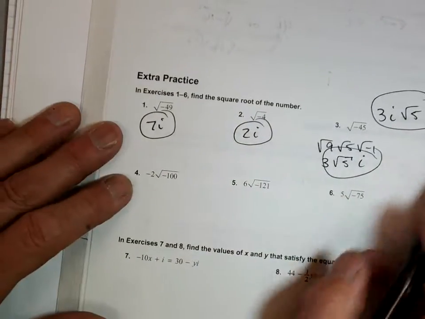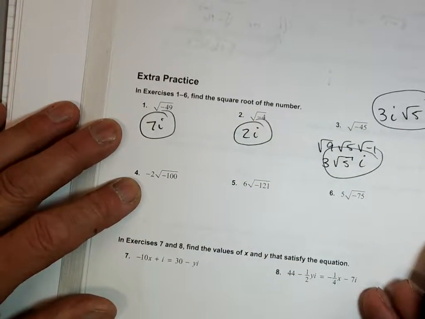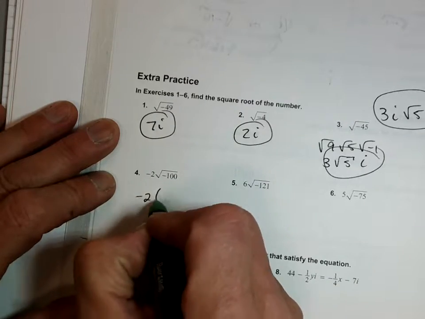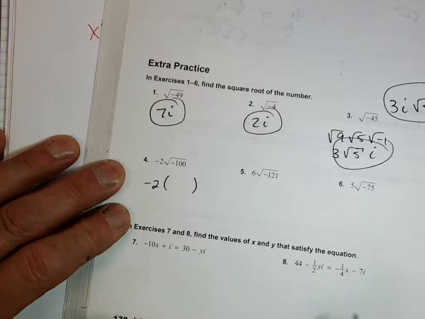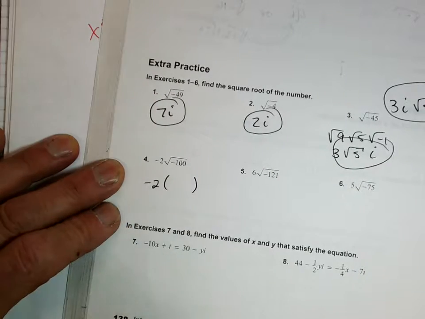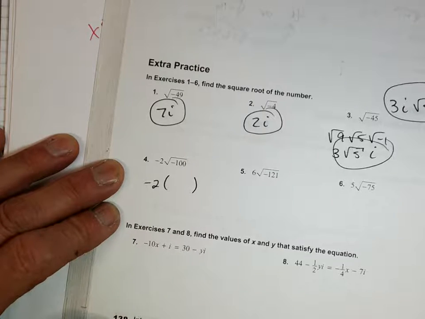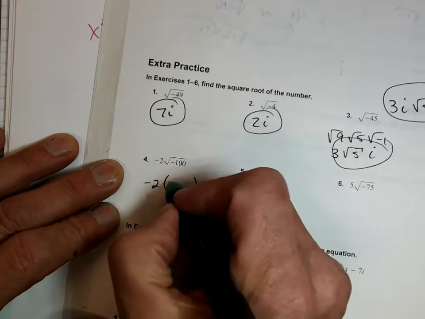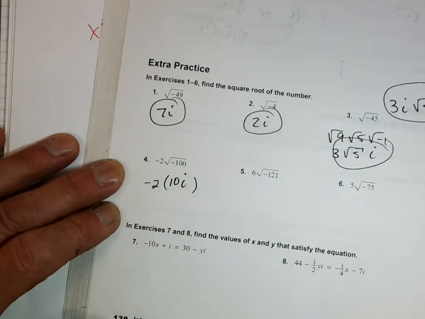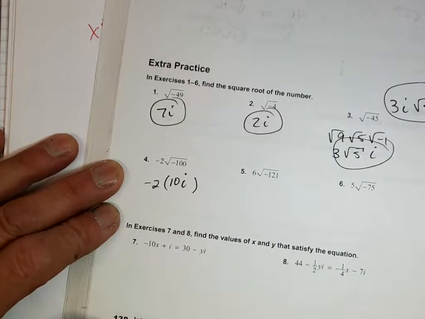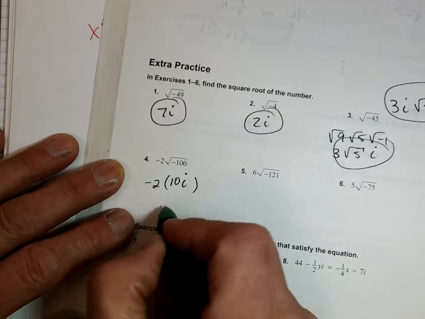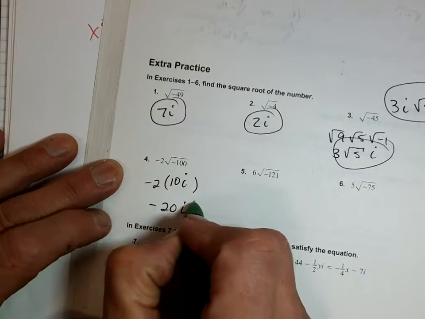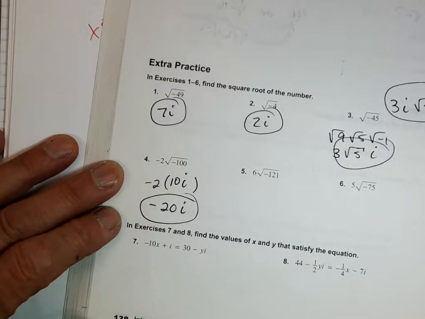Now, how about 4? So we get a negative 2 times what? 25 and 50. 25 and 2. Just plain old 10. 10 times 10? 10i? Do 50 and 2. Yeah, it takes a lot of work. You can do it with 50 and 2, yes. Then you have to break down 50 into 25 and 2. And anyway, what do you got? A negative 20i. Okay?